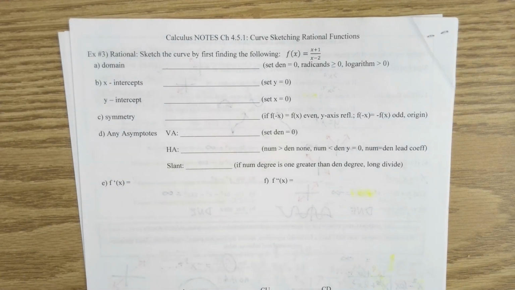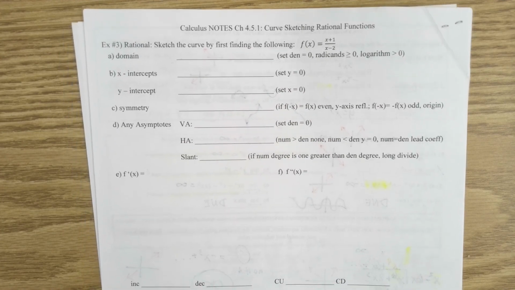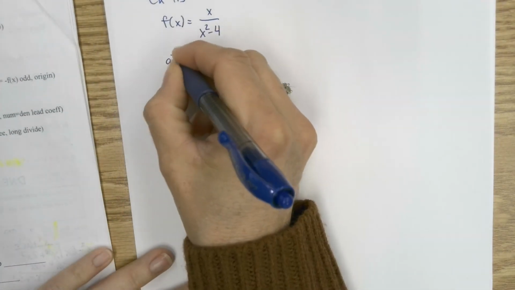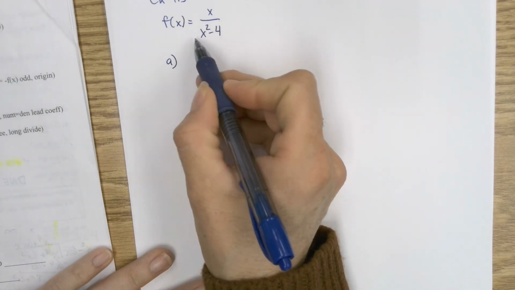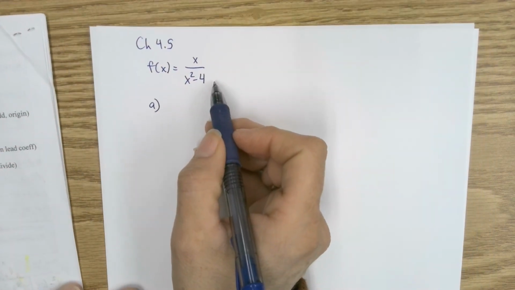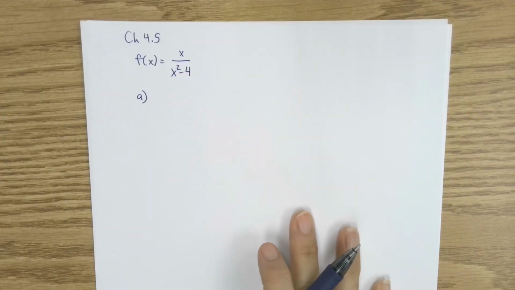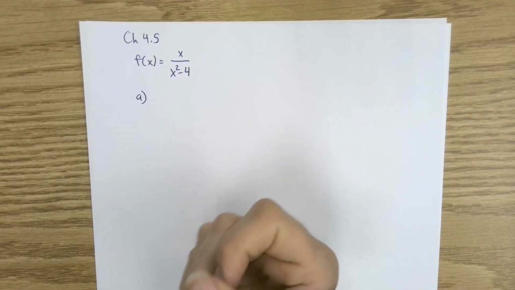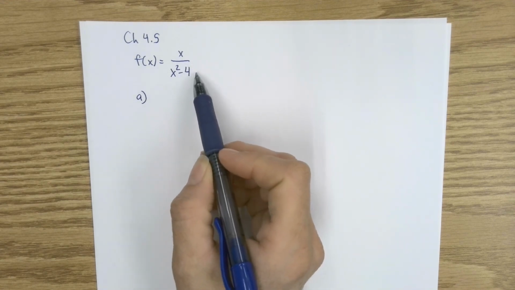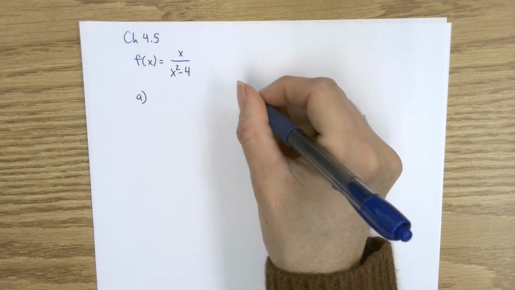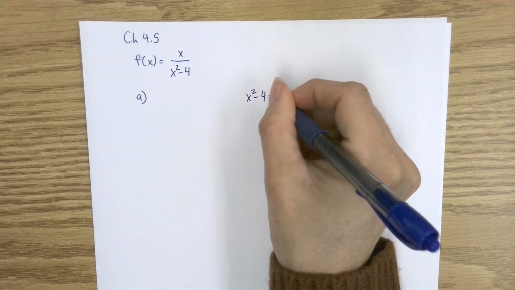If you're an IB student, an IB question will walk you through all of the parts that they want you to find, usually. All right, so the first thing we're going to do is find the domain. Our domain comes from our denominator. If we have any kind of restriction in the domain, we're looking for radicals, logs, and denominators, and I sure do have a denominator here. So I am going to set my denominator equal to 0.